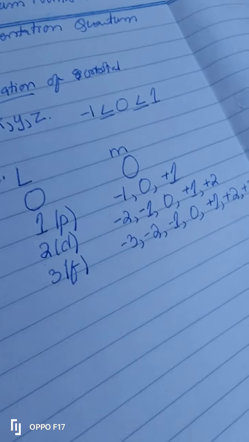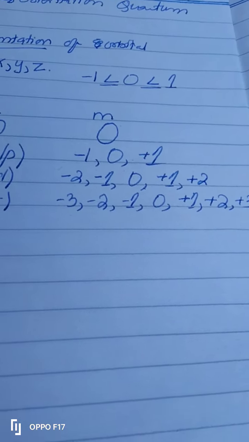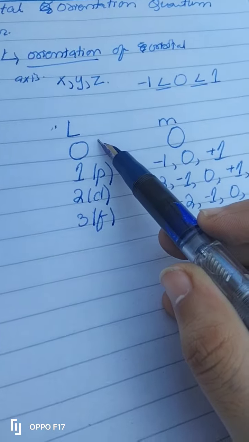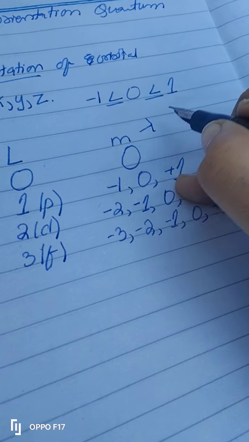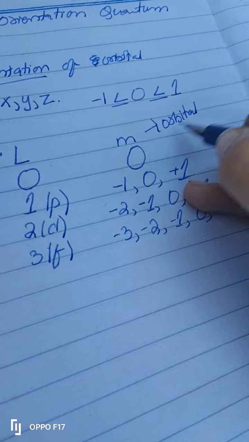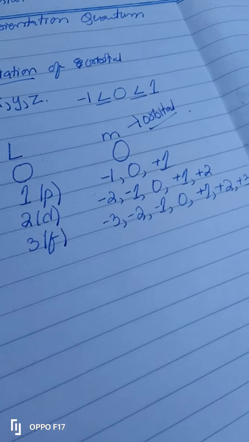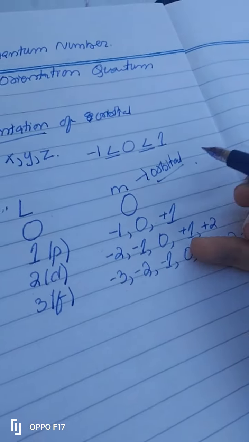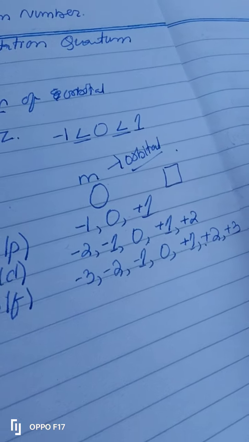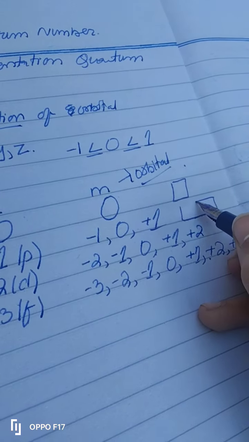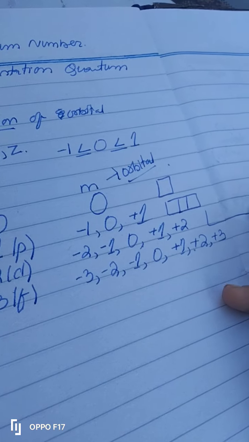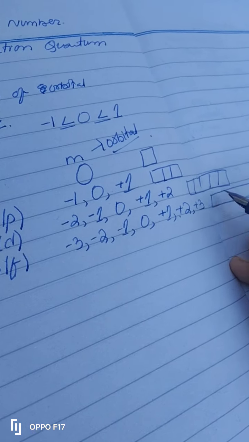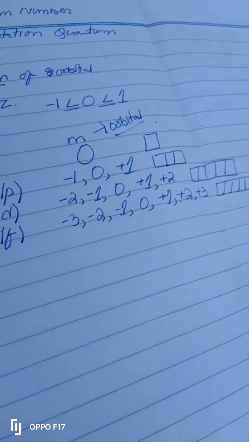So what do these show? So these are the orientations. Here N is shell, L is subshell, these are orbitals. Now this is the exact probable location of an electron. Like here the electron is present here. S is having only 1, P is having 3, D is having 5 orbitals, 1, 2, 3, 4, 5, and F is having 7, 1, 2, 3, 4, 5, 6, 7, right?